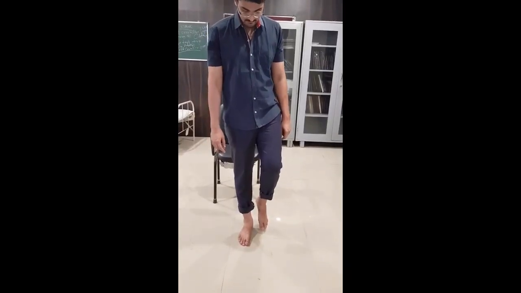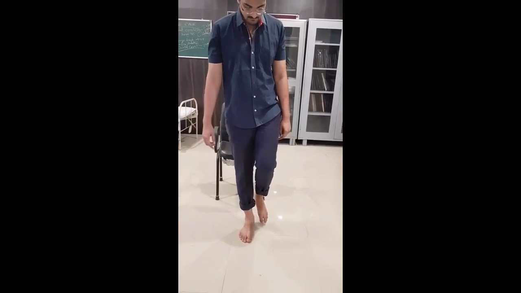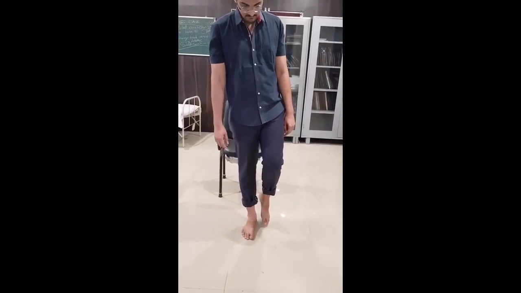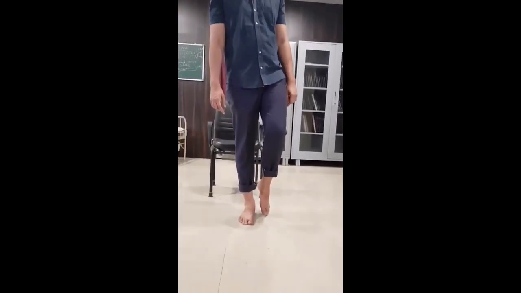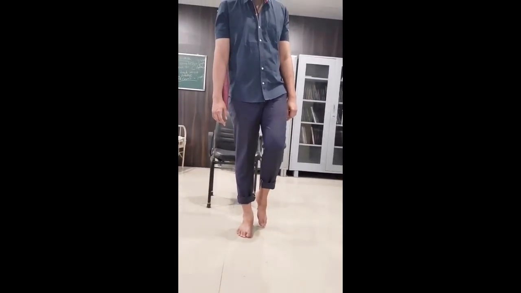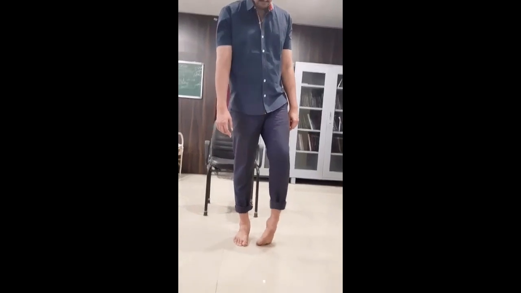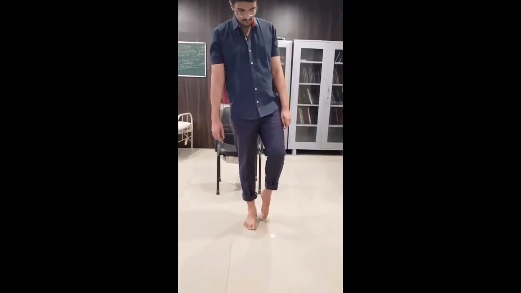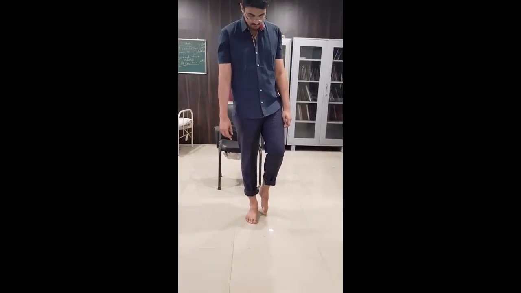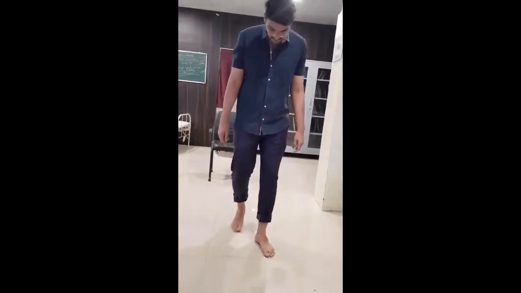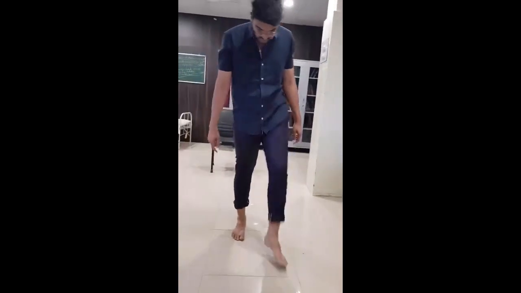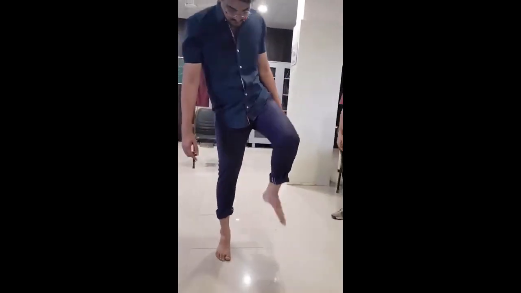Gait that will occur in a case of foot drop. Say for example due to common peroneal nerve palsy or L5 radiculopathy, so there is a foot drop on the left side. So when this patient starts to walk, he will injure his foot. So to avoid injury, he will take a higher step, a high steppage gait. He will take high steps. So this is a high steppage gait of foot drop.